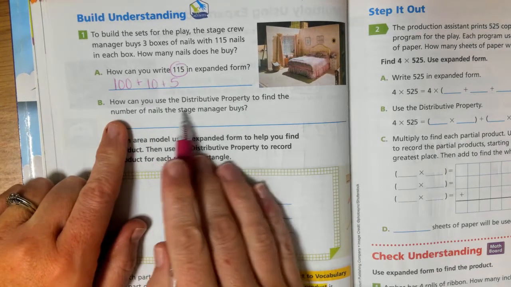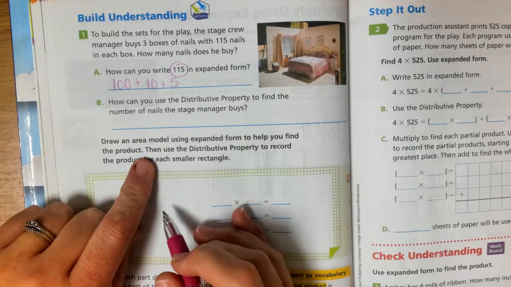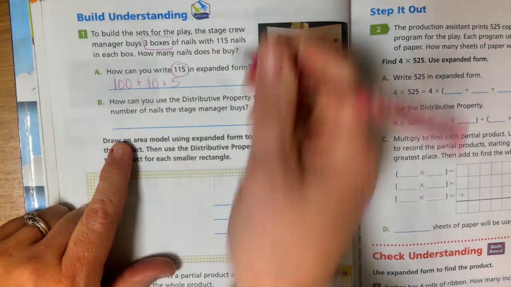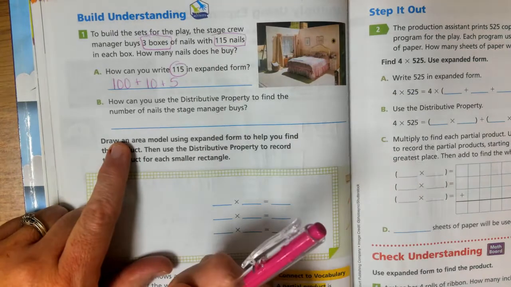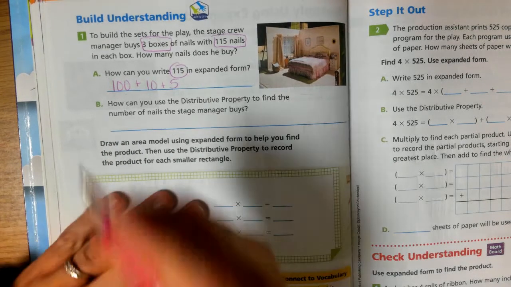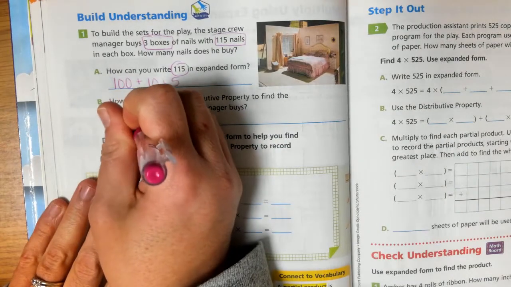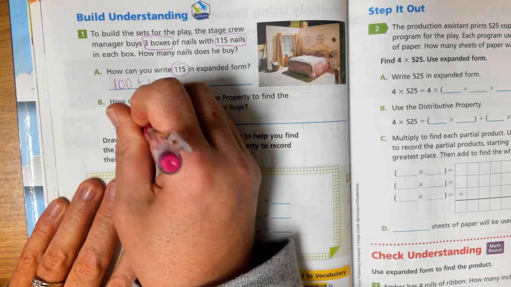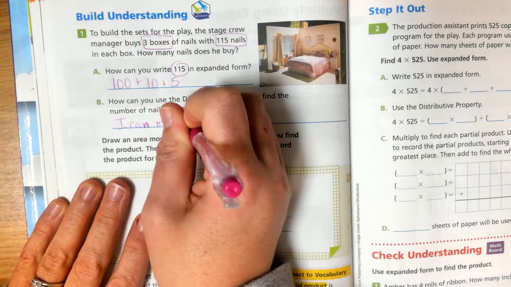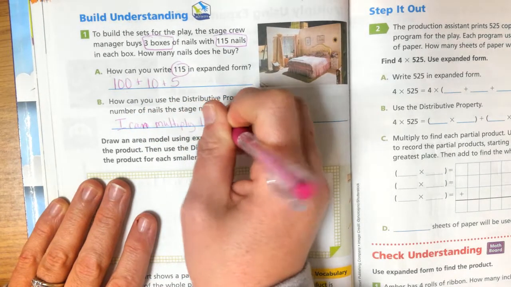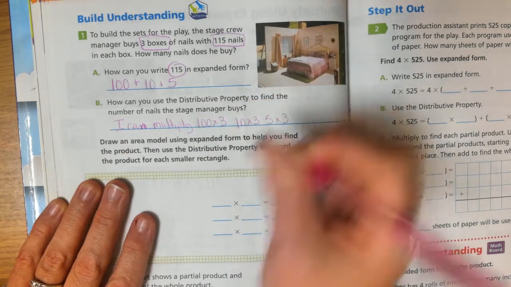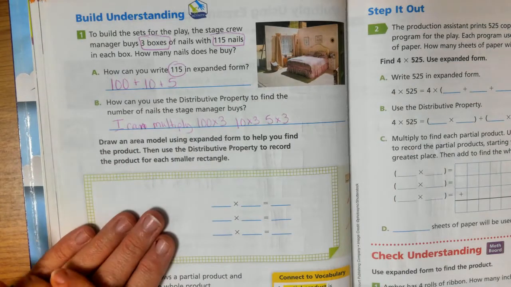And then how could we use the distributive property to find the number of nails the stage manager buys? Well, couldn't I, because he buys 3 boxes of nails, and in each box there are 115 nails, each one of these pieces are going to be multiplied by 3. So I can multiply 100 times 3, then I can multiply 10 times 3, and then I can multiply 5 times 3. I can multiply each one of those pieces by 3 and then add them together.